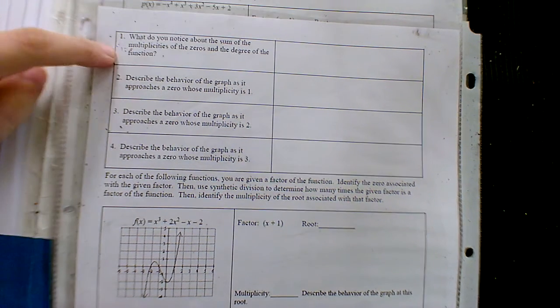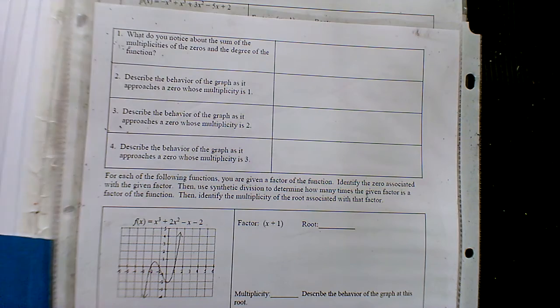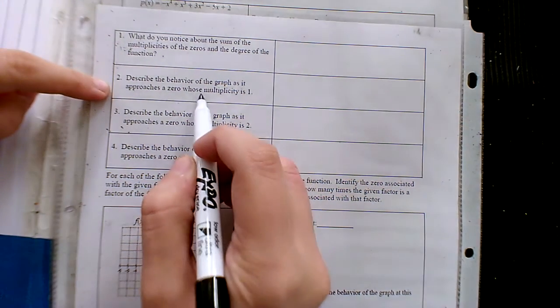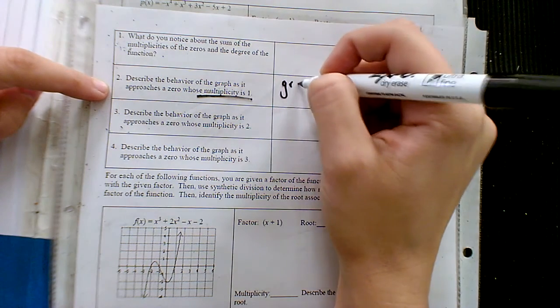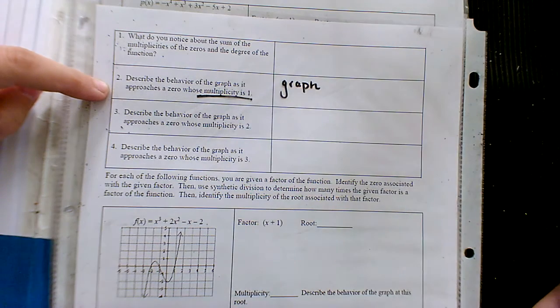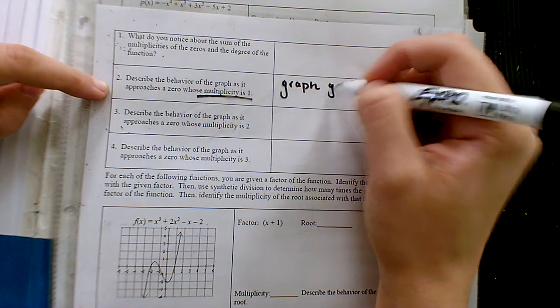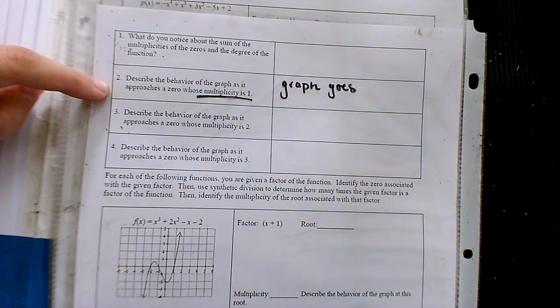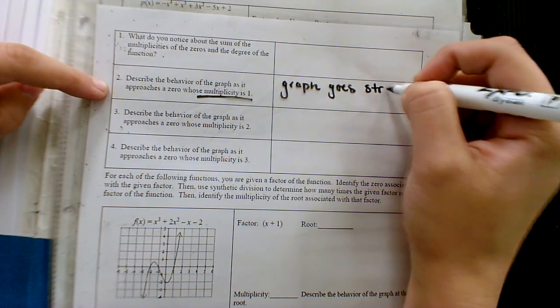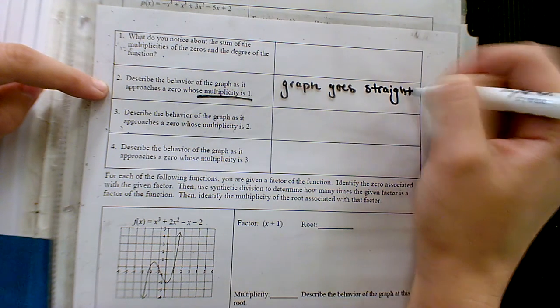All right, so on the next page, we're going to skip number 1. We're going to come back to another characteristic in a second. Look at number 2. If we have a 0 with a multiplicity of 1, okay, it's only a factor once, how did we say the graph should look? Or how should the graph behave? Graph goes across the x-axis. Okay, straight across or straight through.